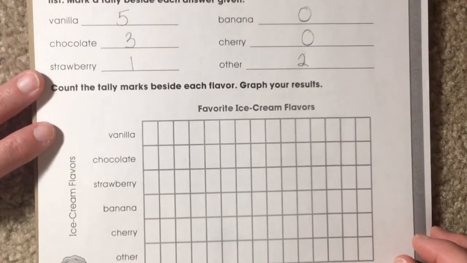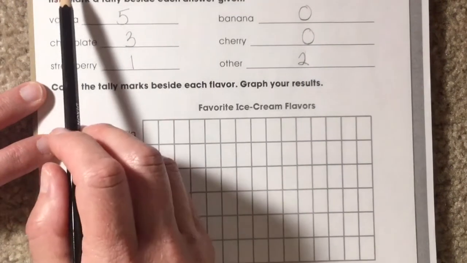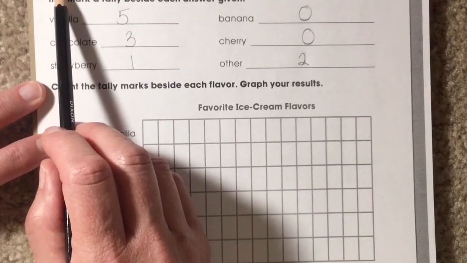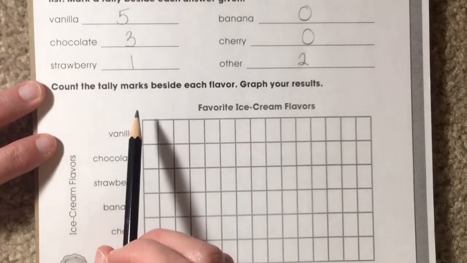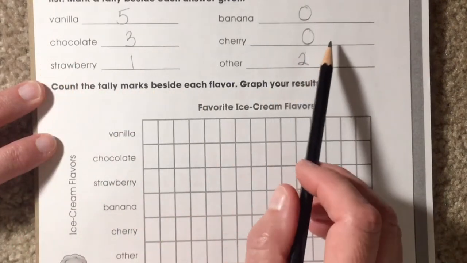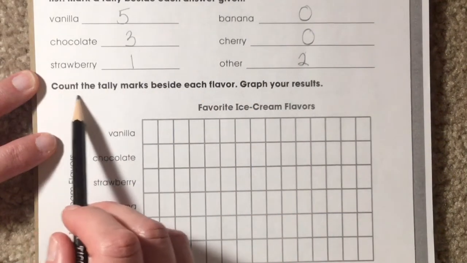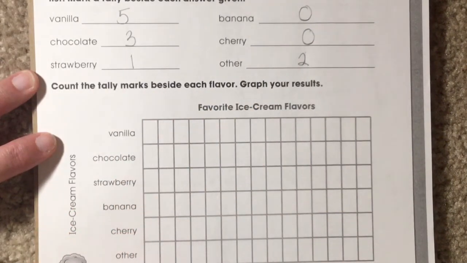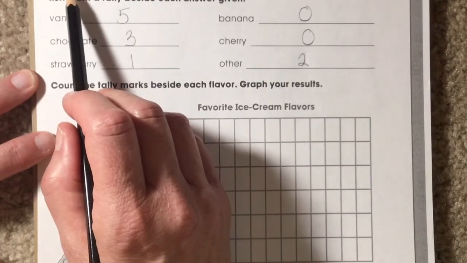We'll start out our day 25 work with graphing and writing. We're going to start with reading this little paragraph of directions. We've got a little survey here about favorite flavors of ice cream. And then we've got some more directions and a graph that we're going to fill out. Okay, so let's start with reading the directions.